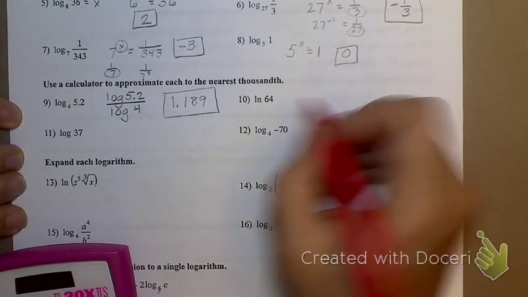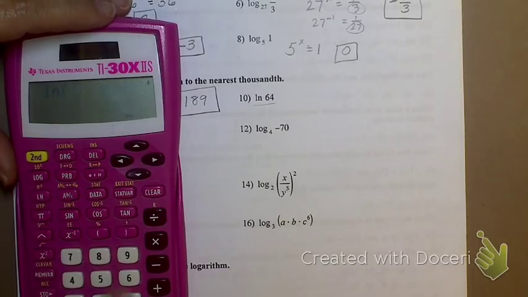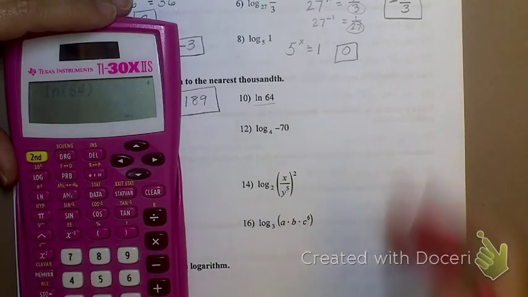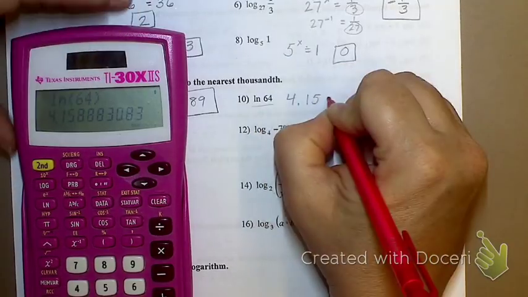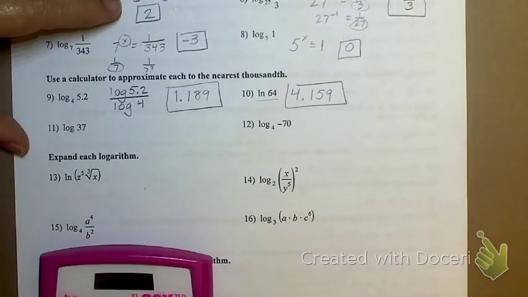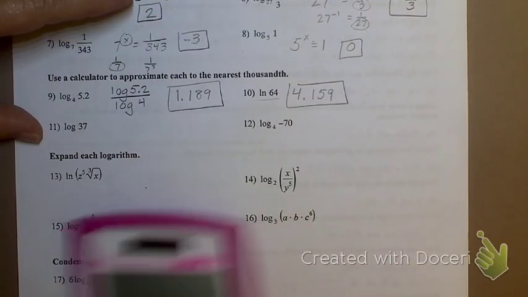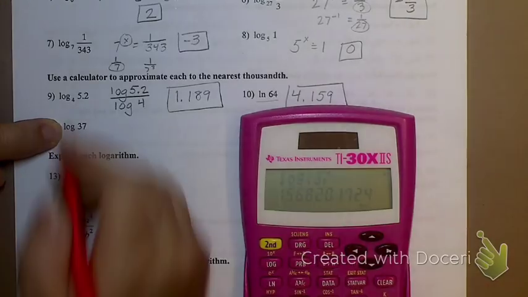Okay. Natural log of 64. Natural log, I can just use the natural log button on my calculator. Super simple. 4.1588 would round off to 4.159. Log of 37, a log with no base. What is a log with no base known as? Base 10, it's a common log. That I can plug straight into my calculator. Log 37 is 1.568.